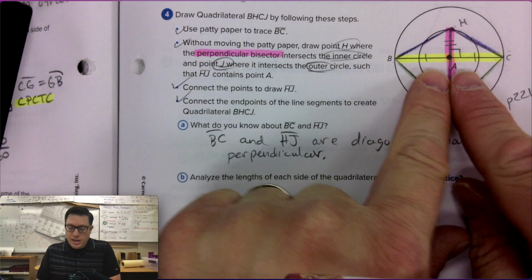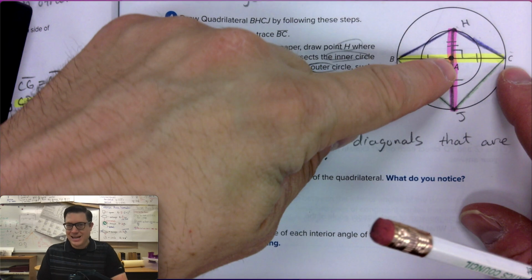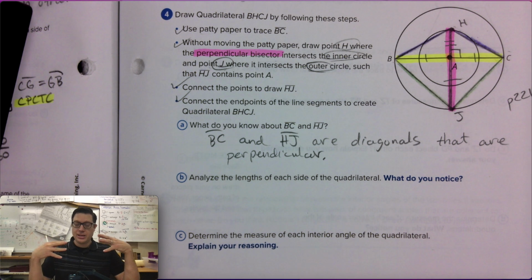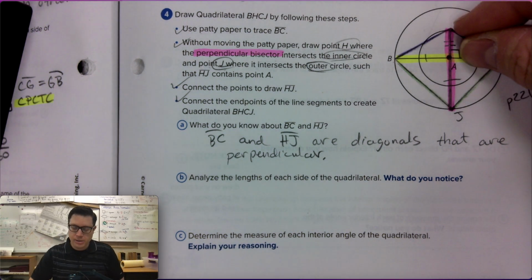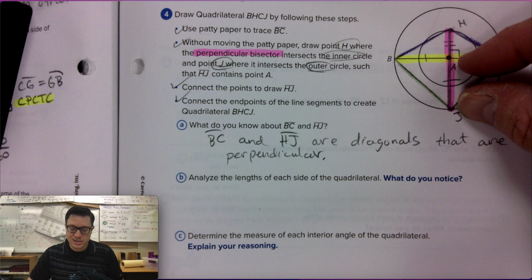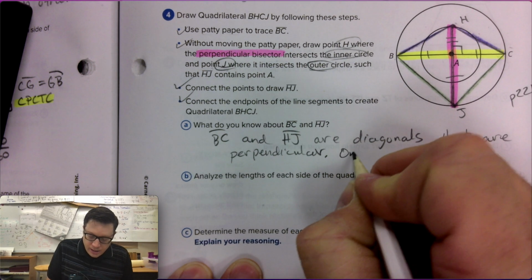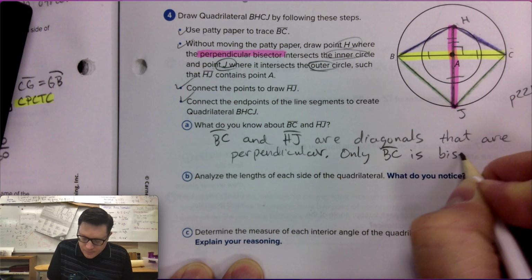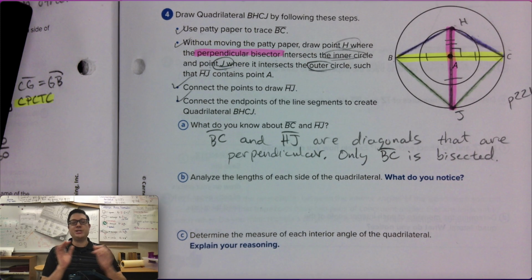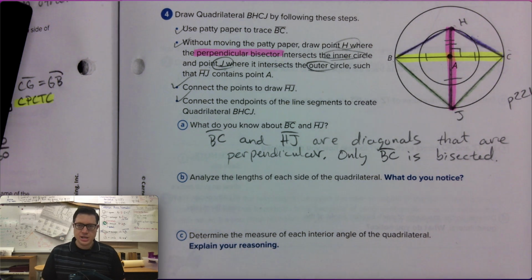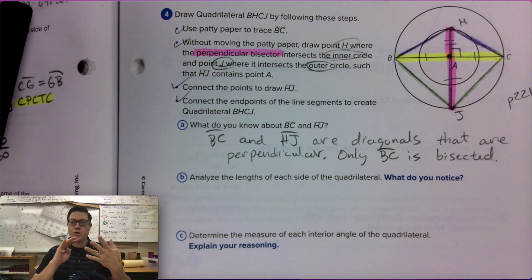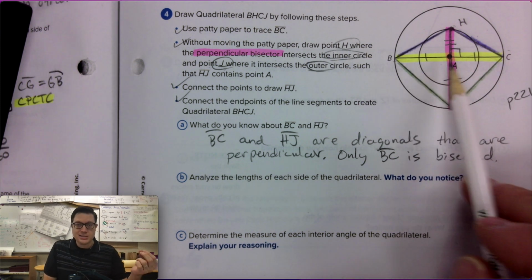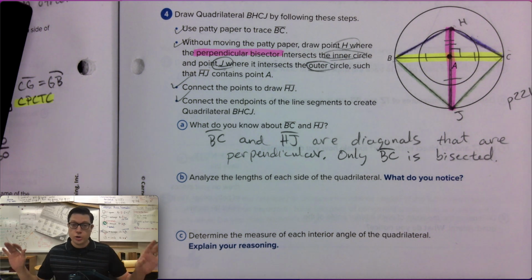But because BC is bisected in the middle, HJ is not bisected itself. The top line segment is a different length than the bottom line segment, AJ. So only BC is bisected. We have perpendicular. We have only one of the line segments, this diameter right here, bisected, making AB, AC. That's it. They're not congruent.